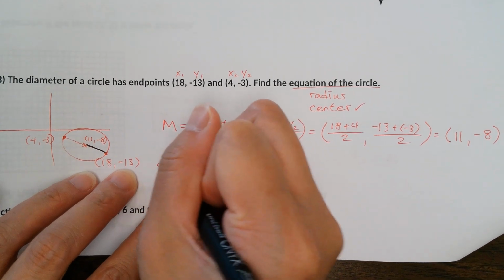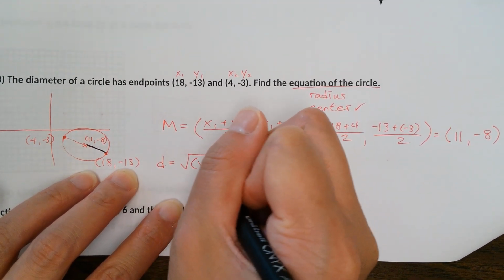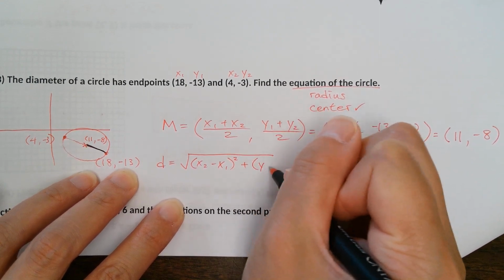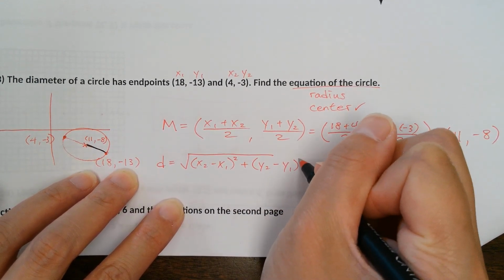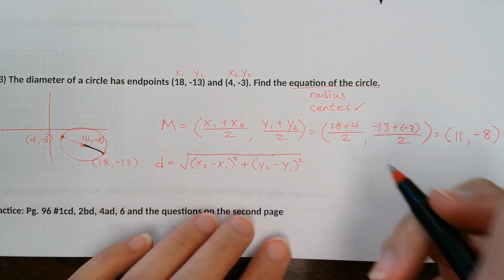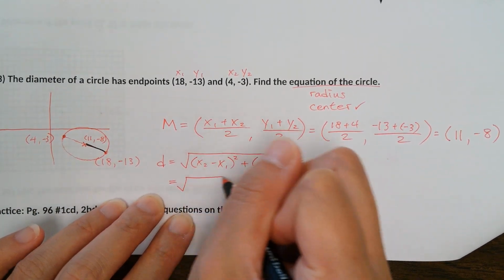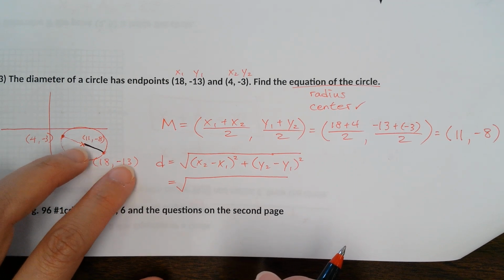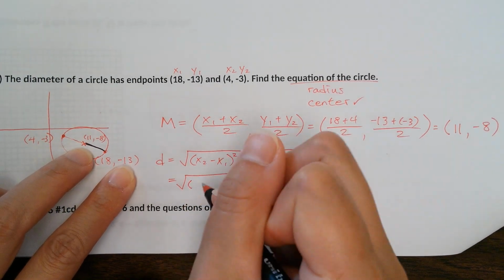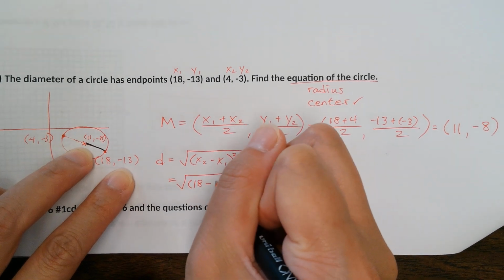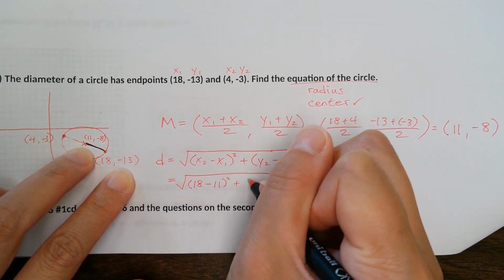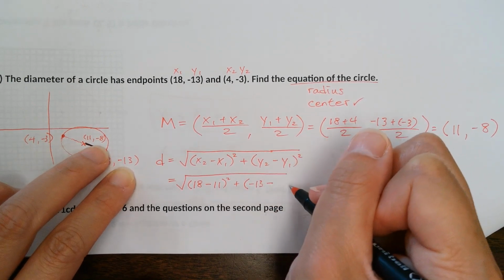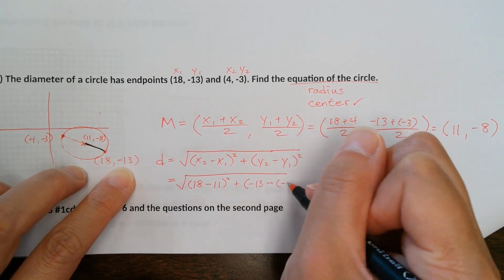So distance formula: square root of x2 minus x1 squared plus y2 minus y1 squared. Don't forget I'm using these two points right now to find my radius. So x2, 18 minus x1, 11, plus y2, negative 13 minus y1, which is negative 8.